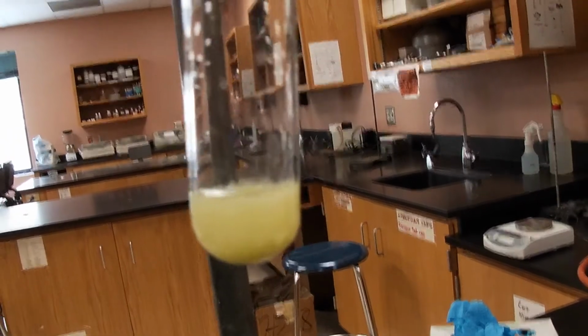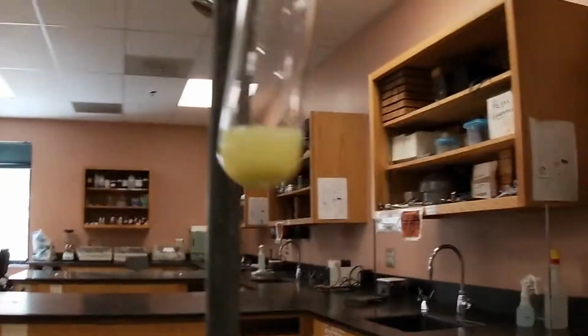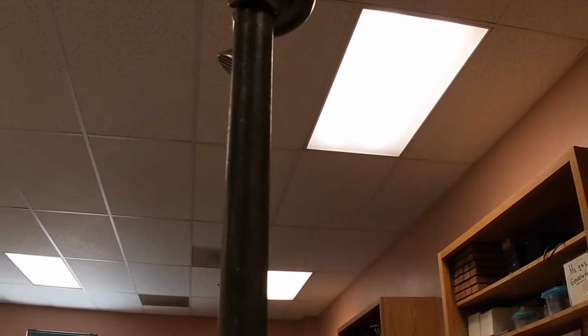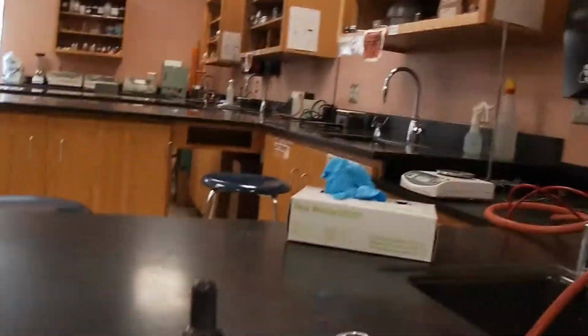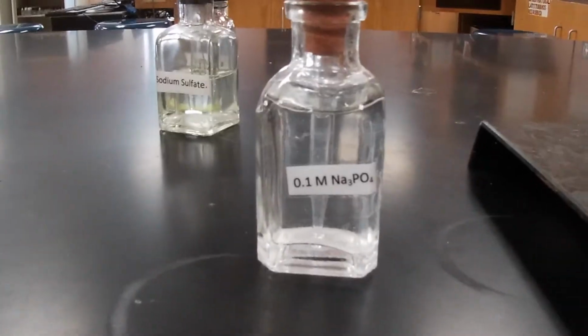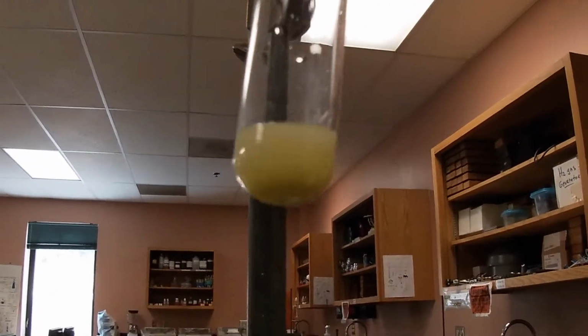Here we have our yellow substance. It did cloud up. It is cloudy, it is yellow. And if you can see the bottom of it, you'll notice some settling of that solid, or that precipitate. So here again, this is a reaction between silver nitrate and sodium phosphate, and we end up with this.